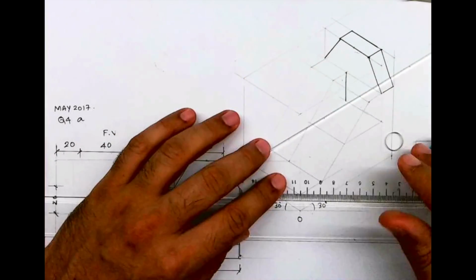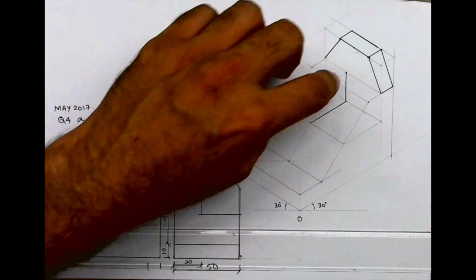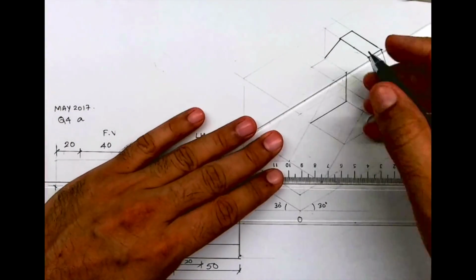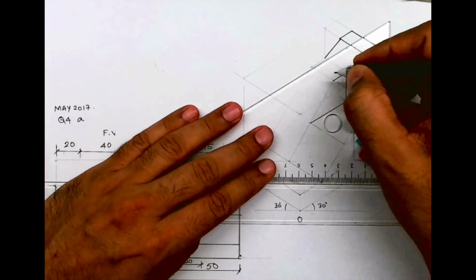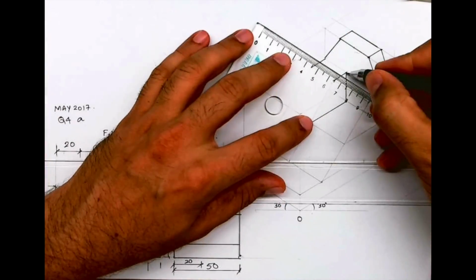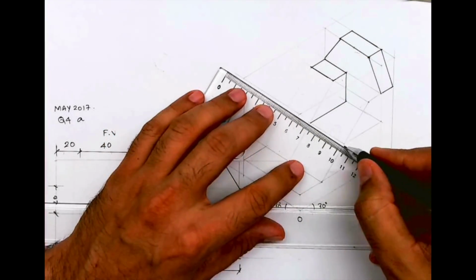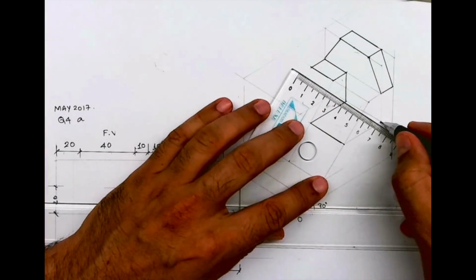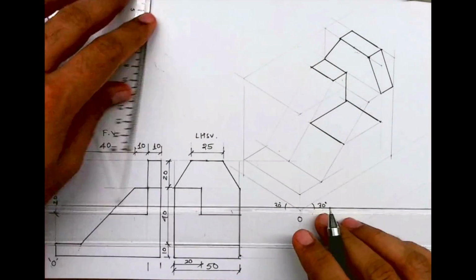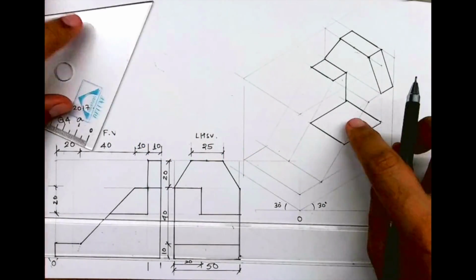This will be dark. This will be dark. See this part. And this will be dark. So this part behind, so that we can draw. Now after that, you draw this remaining box dark.